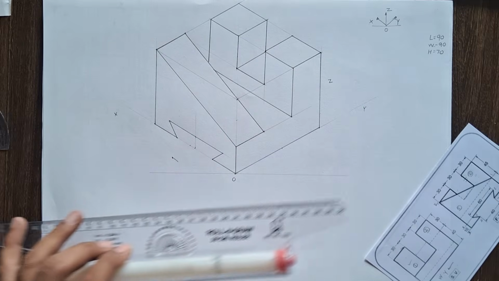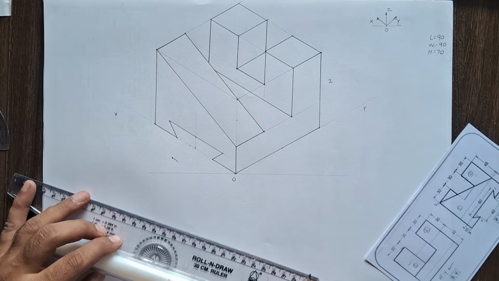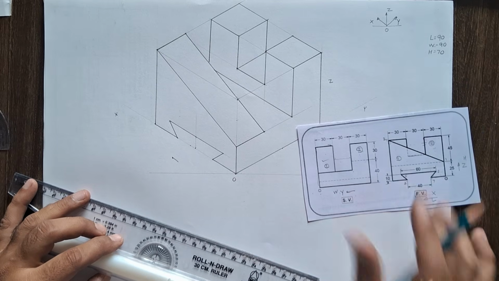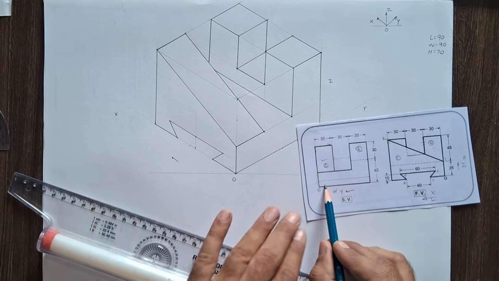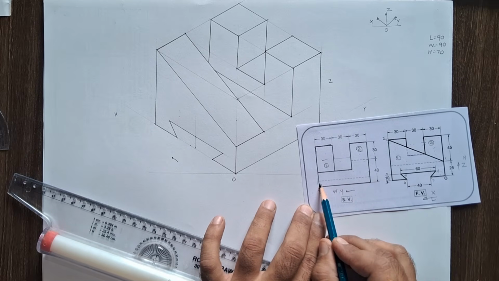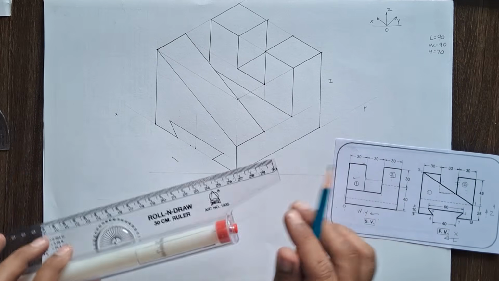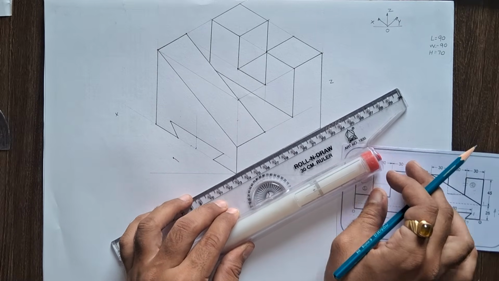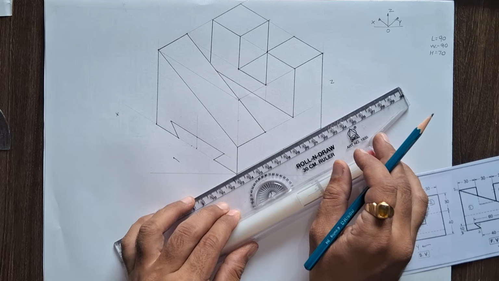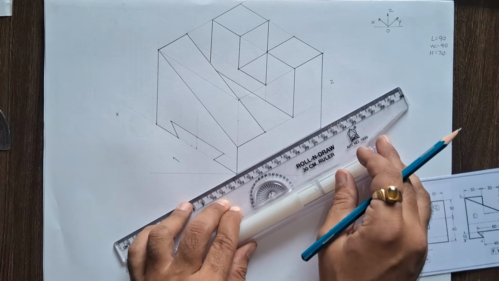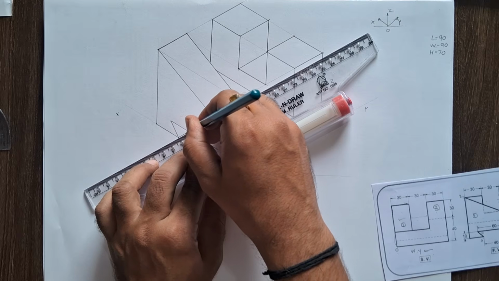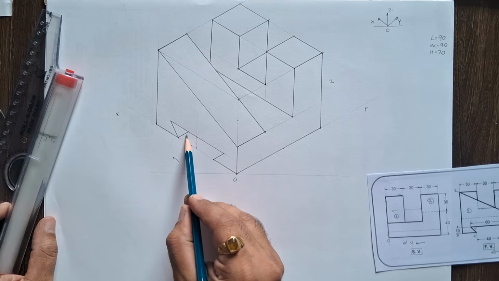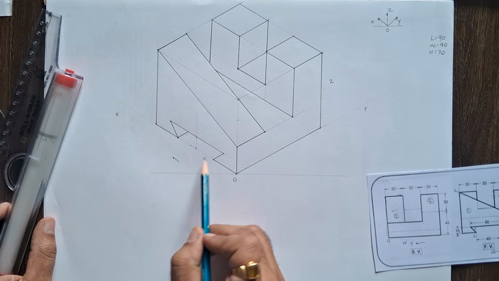Now see, our 95% problem is solved. Now here, this Z-shape profile is from this end to this end, or it is throughout. So by using a small line, we can show the depth of this Z-shape profile. For that, adjust a ruler along the y-axis and draw a small line which is going to the z-axis. Now this small line indicates that this Z-shape profile is throughout.